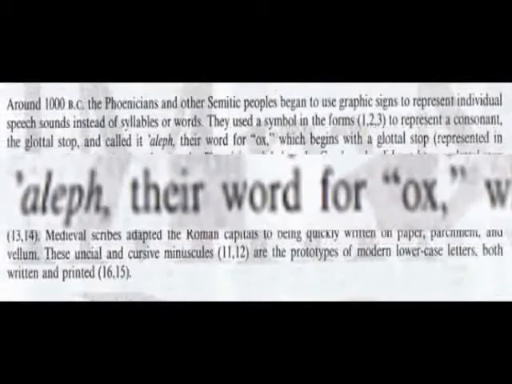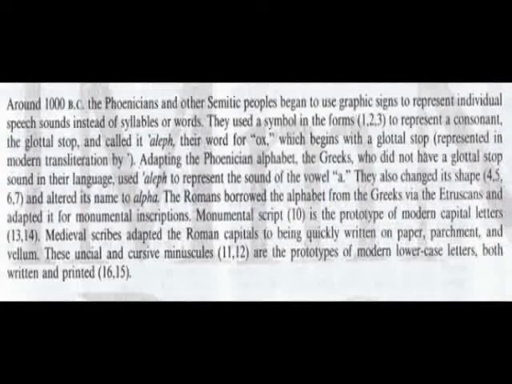Their word for ox, didn't I say that? The head of a cattle, which begins with a glottal stop, represented in modern transliteration by... adapting the Phoenician alphabet. The Greeks, who did not have a glottal stop sound in their language, use aleph. Aleph, alpha, sounds similar, right? To represent the sound of the vowel A.